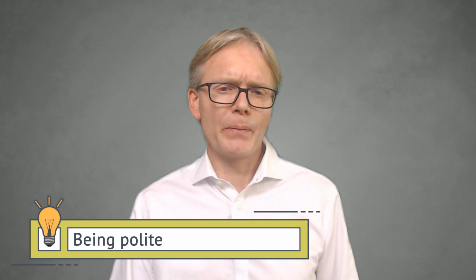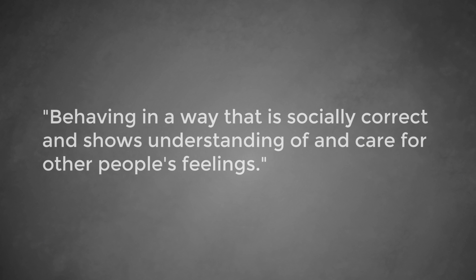As children, people are always telling us to be polite. Why? Here is the Cambridge definition of being polite. Behaving in a way that is socially correct and shows understanding of and care for other people's feelings. Notice how this definition does not say socially correct in private. Showing understanding and care for other people's feelings is, by this English definition, important in private and at work.